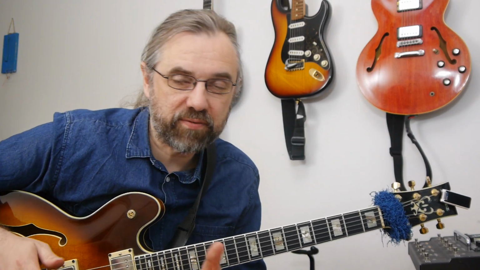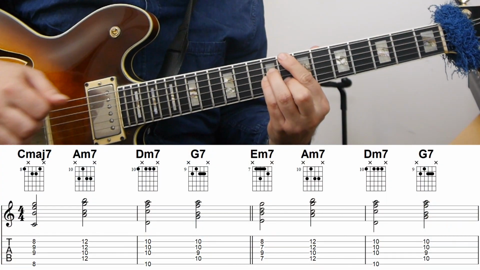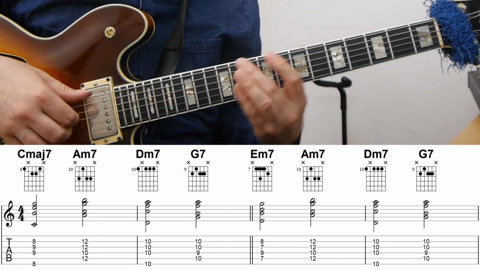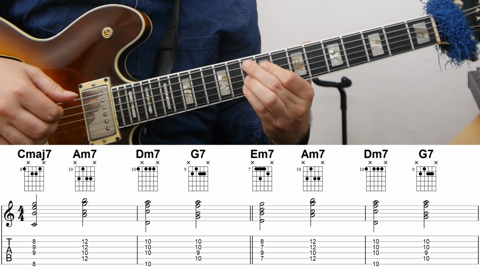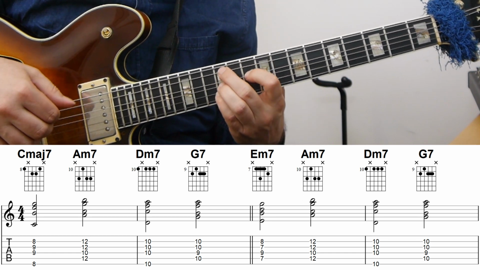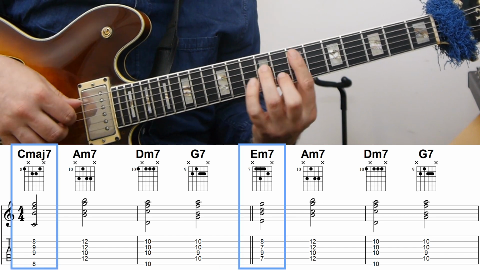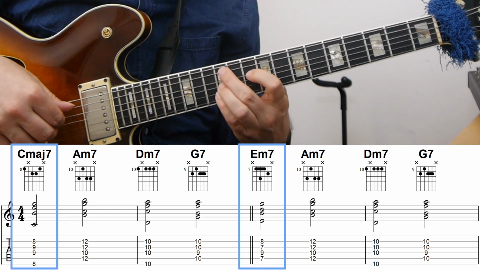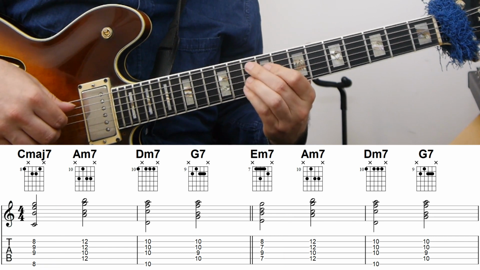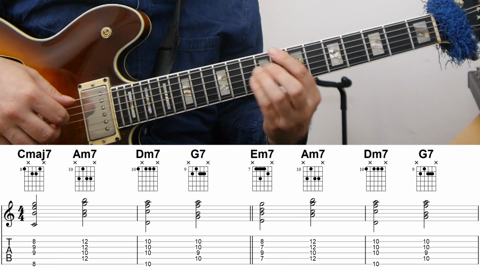A simple illustration of how this works: if we take a simple 1, 6, 2, 5 in C major, so C major 7, A minor 7, D minor 7 to G7, then for this progression, you can hear that if I exchange the C major 7 for an E minor 7, then that sounds almost the same. E minor and the C major 7 kind of belong together as both tonic chords in this key because they sound similar and you can use them in the same kind of places.